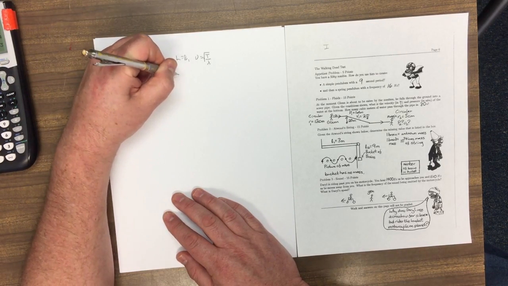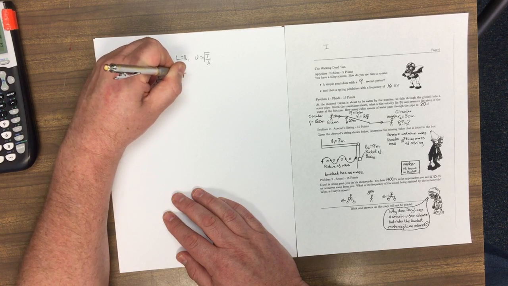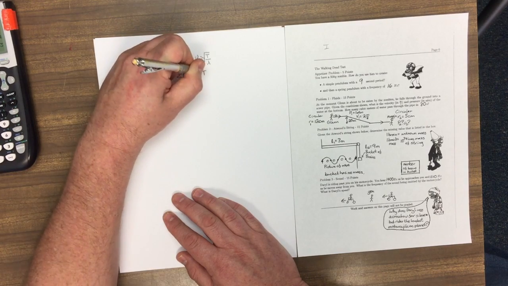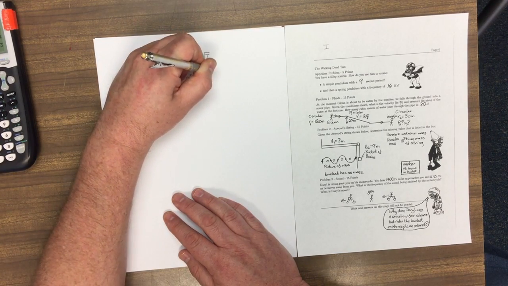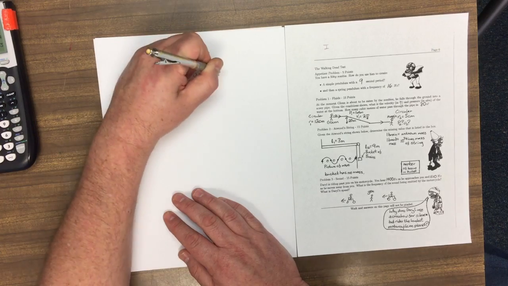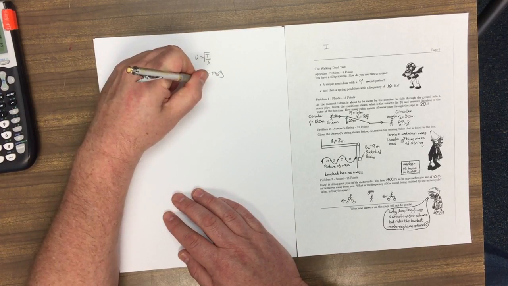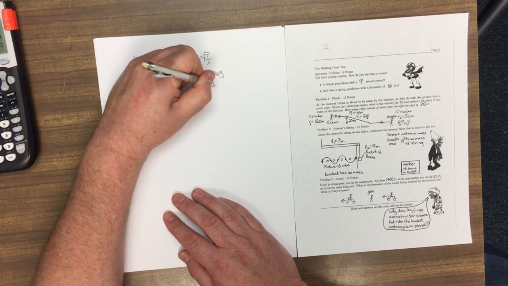Now tension, because the sum of the forces on Y is equal to 0, this is equal to T minus the mass of the bucket of brains times gravity. So T is mass of the bucket of brains times gravity.